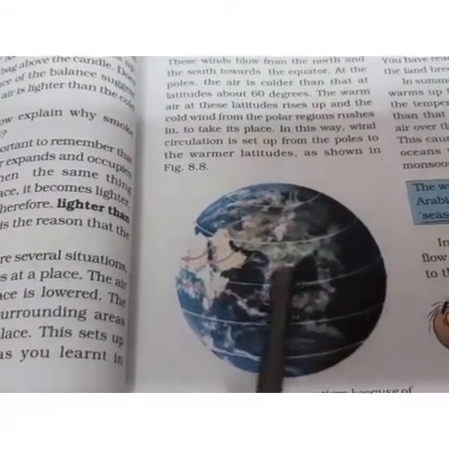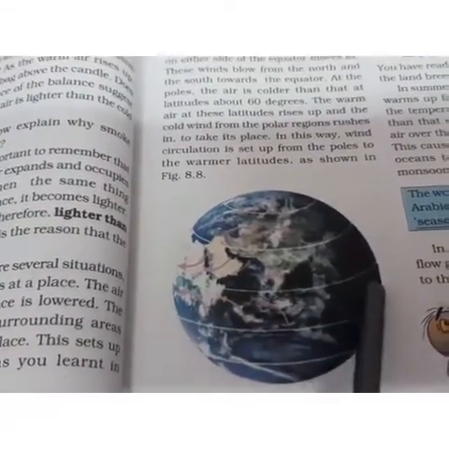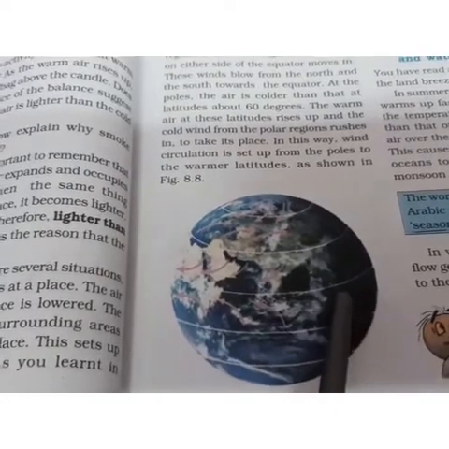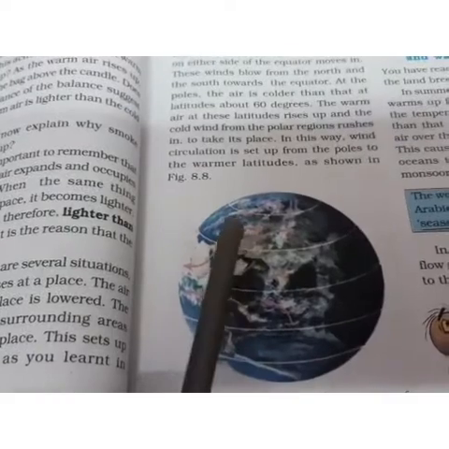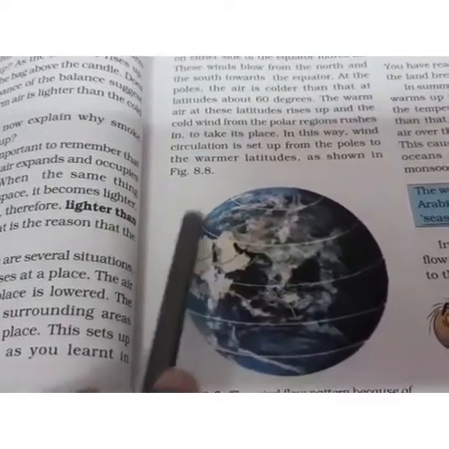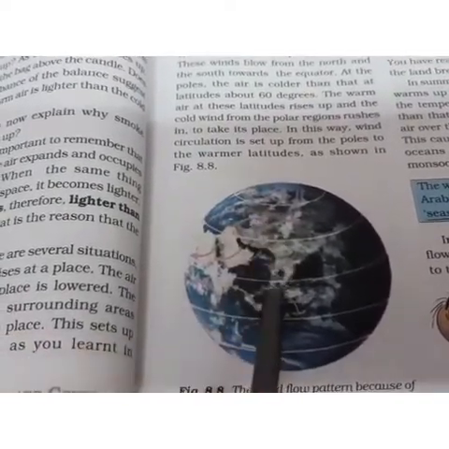Here in between is your equator, the center of the earth. It is divided from the center. It is an imaginary line which divides the earth into two equal halves. Now, from this region, the cold air starts moving towards this hotter region.